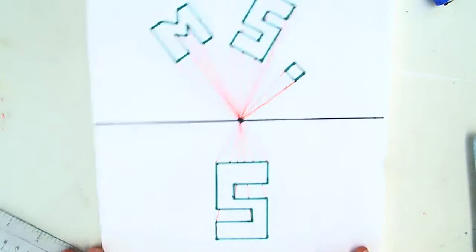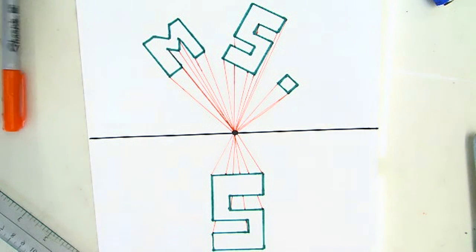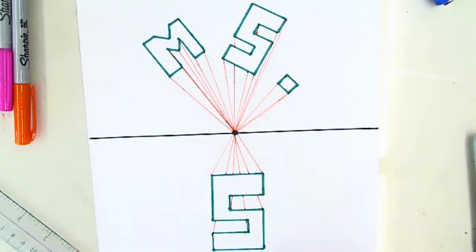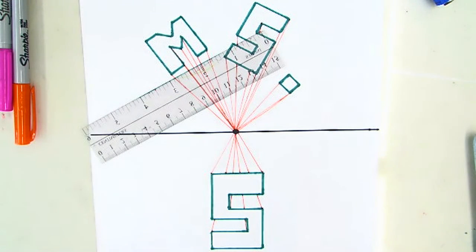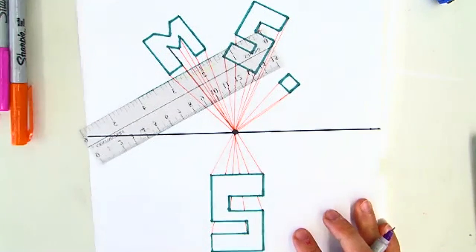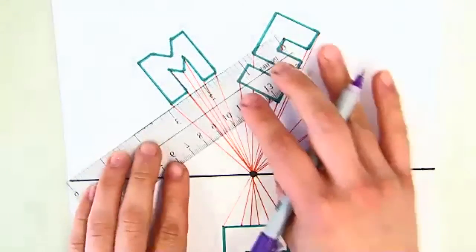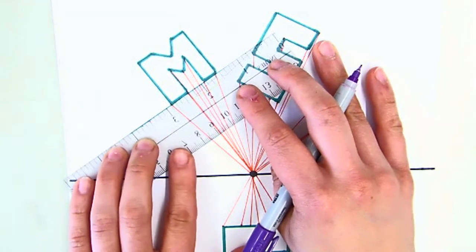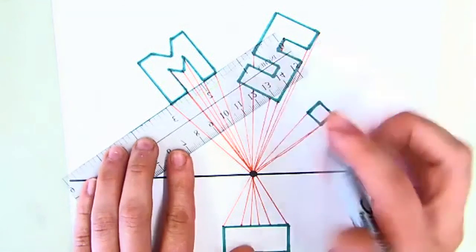Okay. So here's what we have. Now the trick becomes to use these lines to help create the 3D perspective. So let me zero this in so you can really see what I'm doing. All right, take your ruler. And this is why I said it might be helpful when we were talking about this in class to have a clear ruler that you can see through.